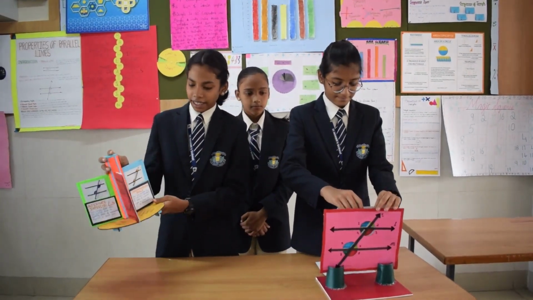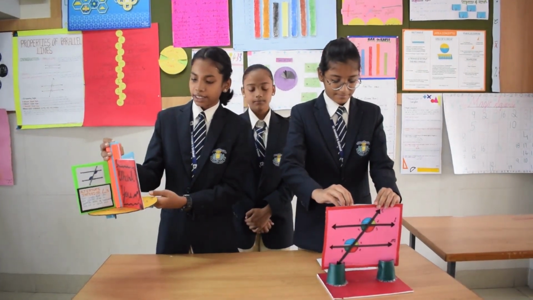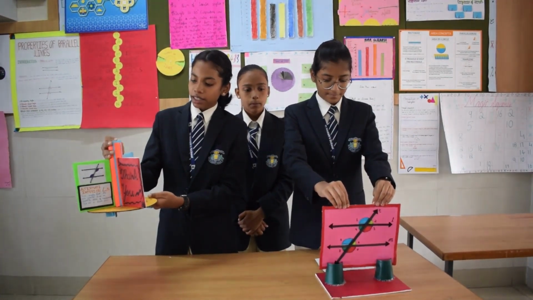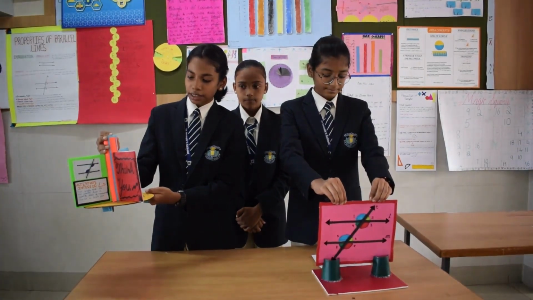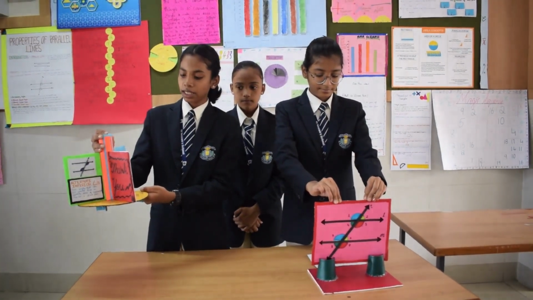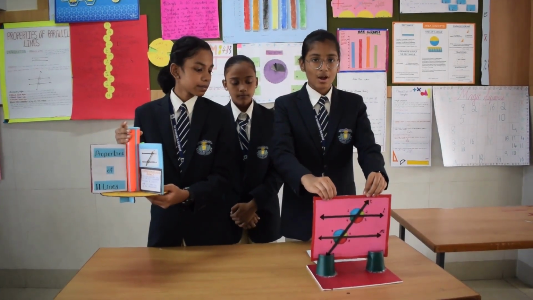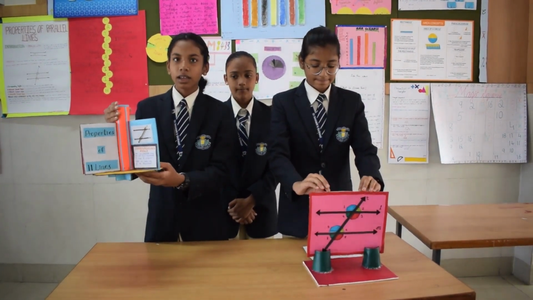Properties of parallel lines. Corresponding angles. When two parallel lines are cut by a transversal, the pair of congruent angles on the same side of the transversal are called corresponding angles. This is a representation of corresponding angles.